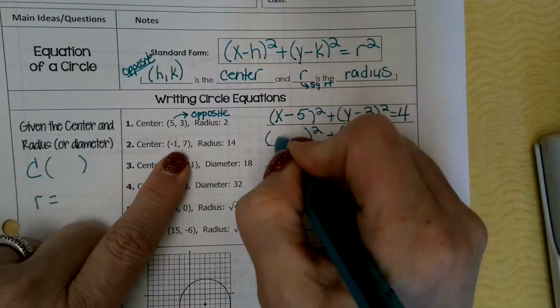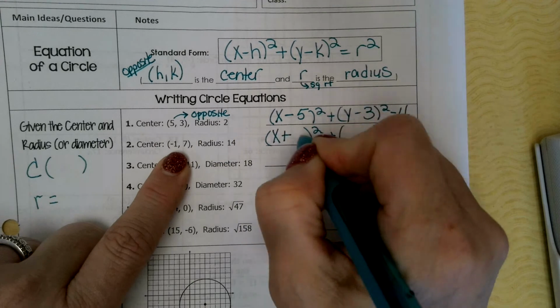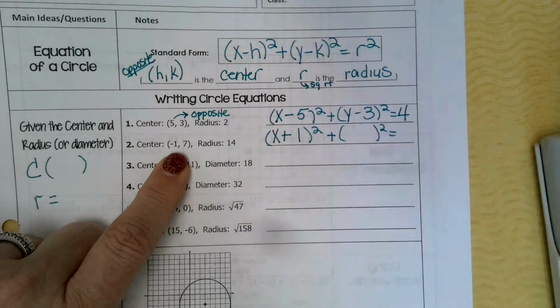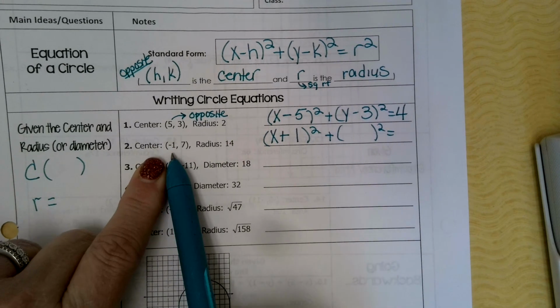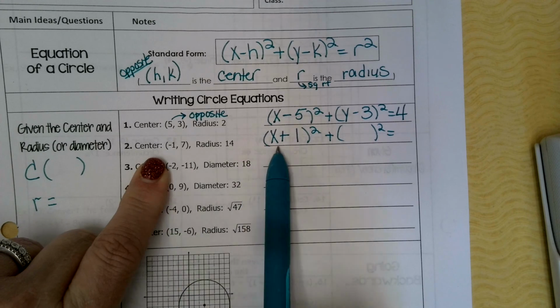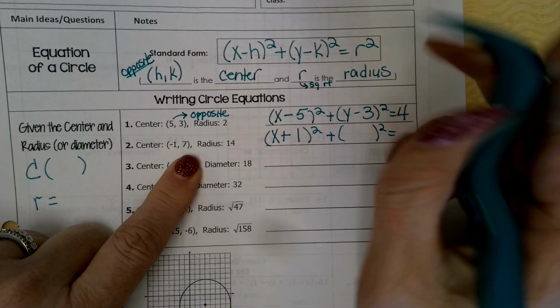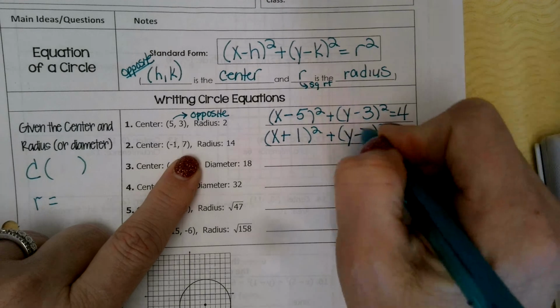So this one is going to be (x + 1) squared. Now, just to go over why it's plus 1, because it's x minus a negative 1. And x minus a negative 1 gives us the positive 1. Okay, and then it's going to be (y - 7).